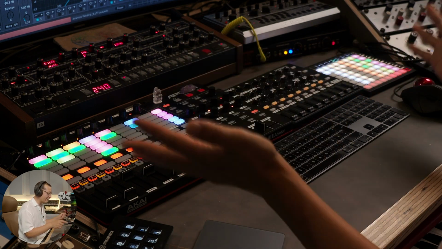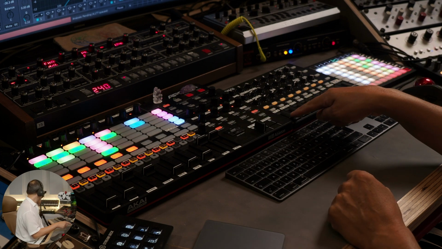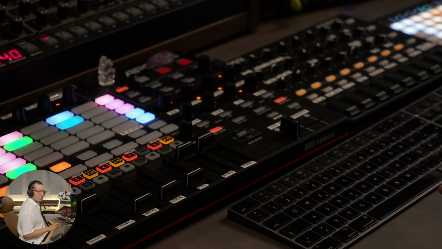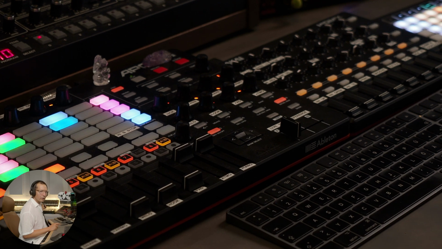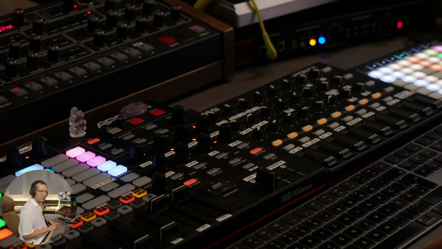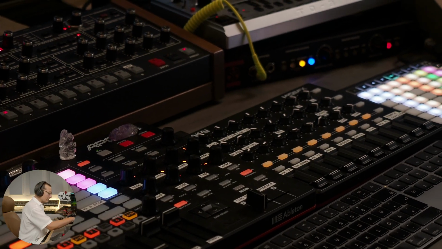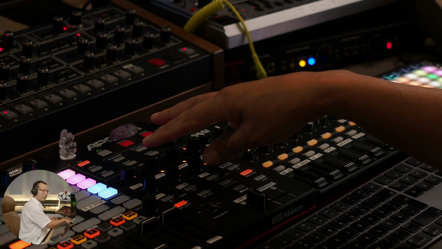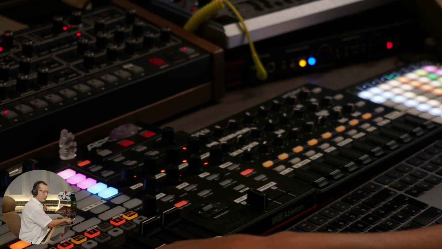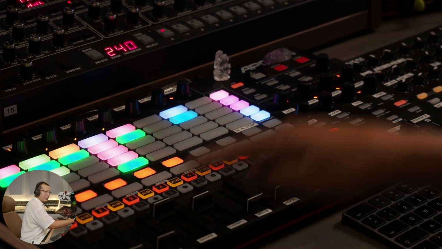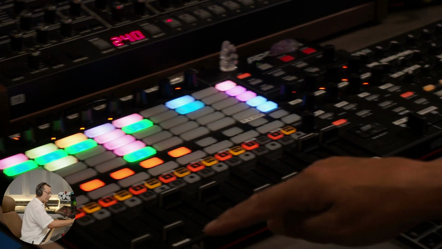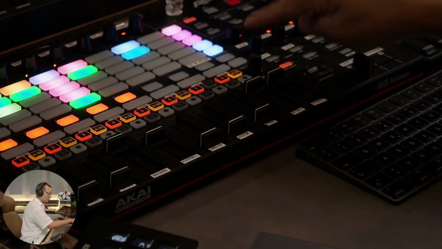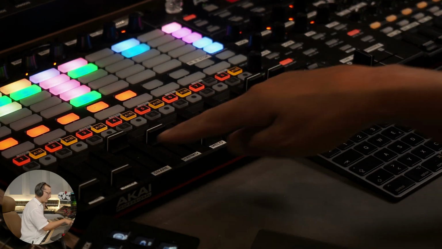Then the other thing that I have is a dedicated high cut on every single one of these channels. So if I zoom in a little bit more here and maybe just bring you a little bit closer. Okay, so these 8 knobs here are high cuts for the first 8 channels on the APC. So kick high cut is right over here, bass high cut is right over here, and so on. So these 8 control high cuts on the main elements.